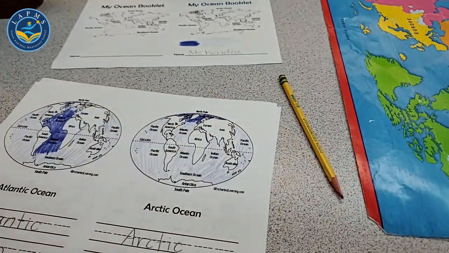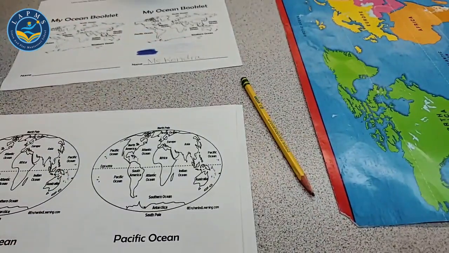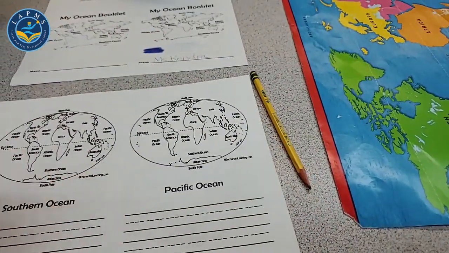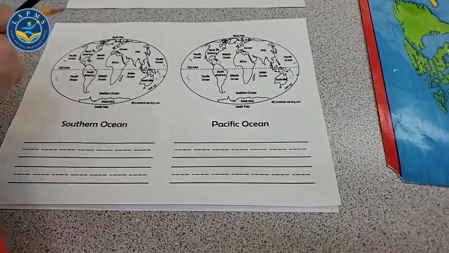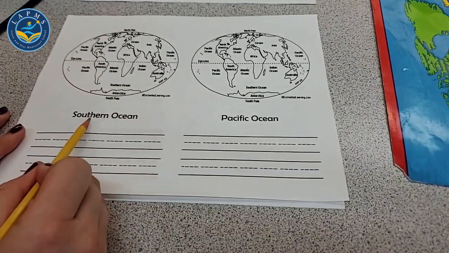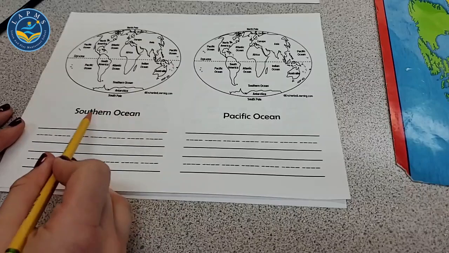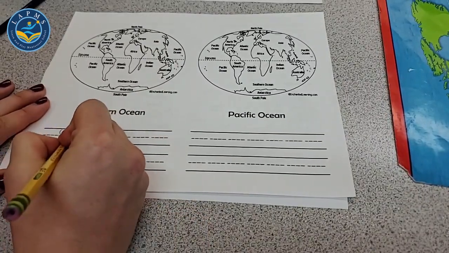All right, let's look at the next one. Okay, and at the bottom, that was the top of the earth. At the bottom, we'll find the Southern Ocean. Southern Ocean. Let's write Southern Ocean on the line.